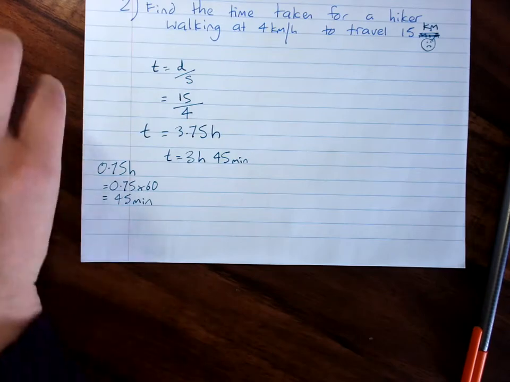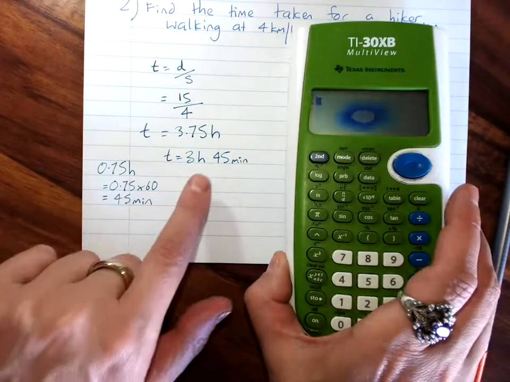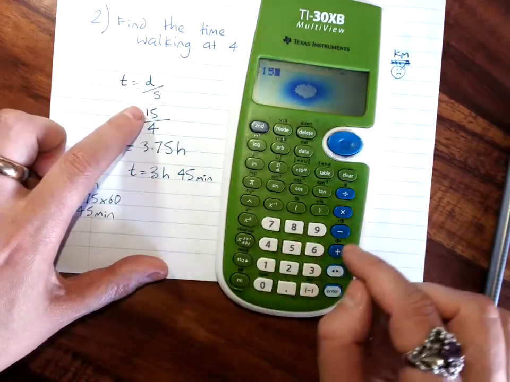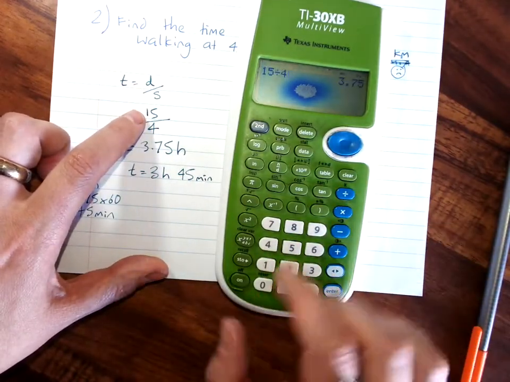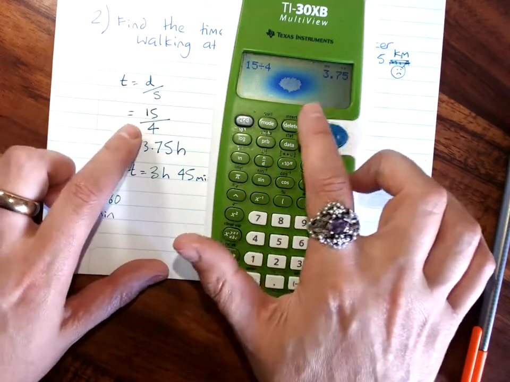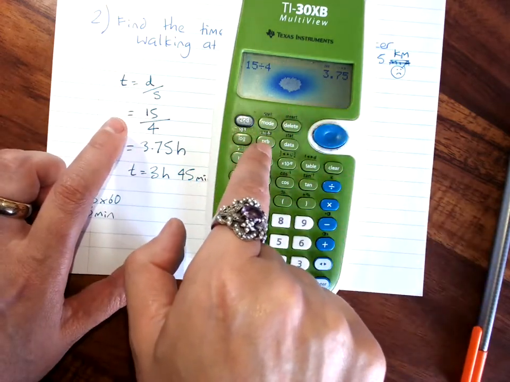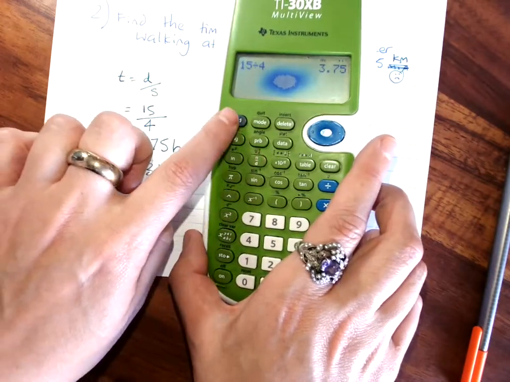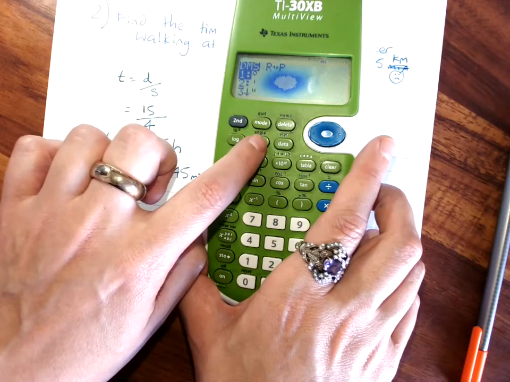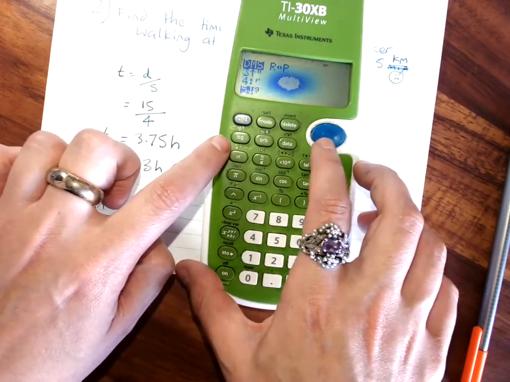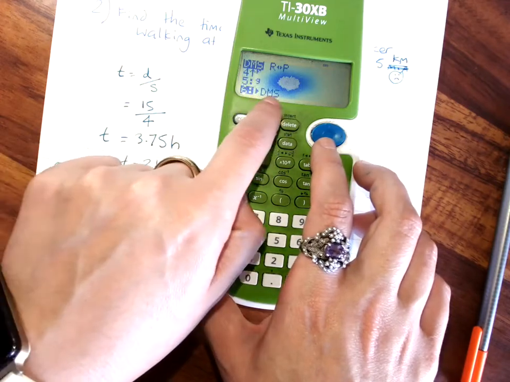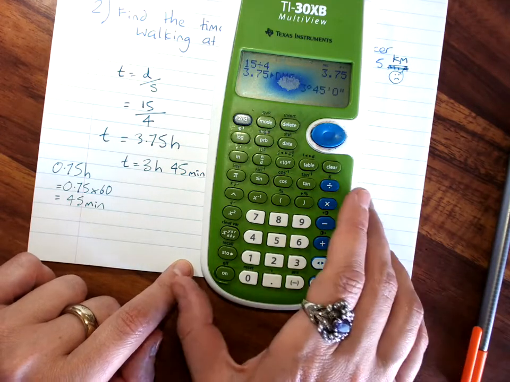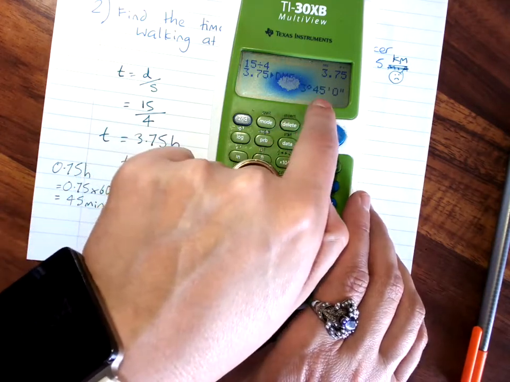Now there's a little sneaky method with the green calculators. When we do this, we did speed as distance over time, 15 divided by 4, we got our answer. If you go into the angle menu, which is just above this PRB here, so you're going to use second function, angle, and head down until we get to this DMS, press enter, and enter again, 3:45.